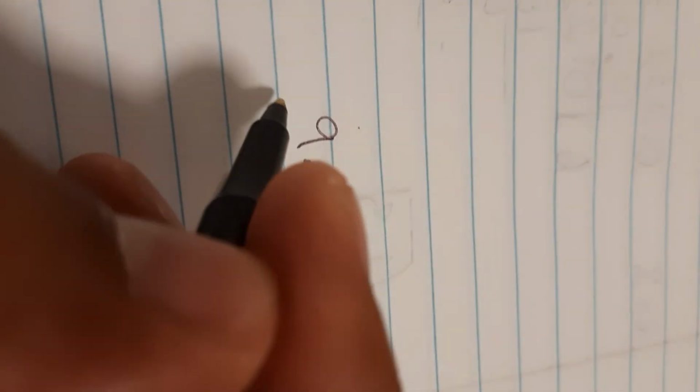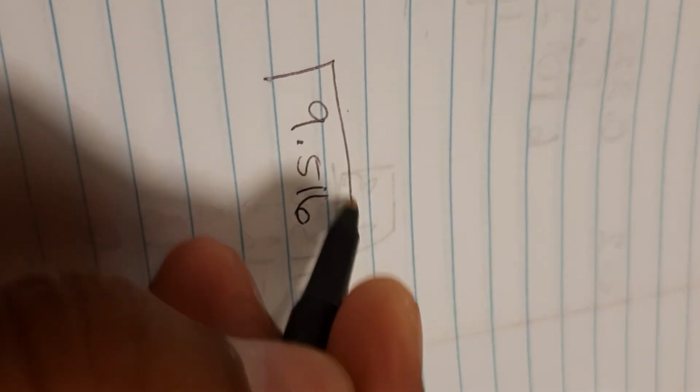We need to write it so we can work it, okay? So we'll start off with 9 516 thousandths, right? Divided by 52.